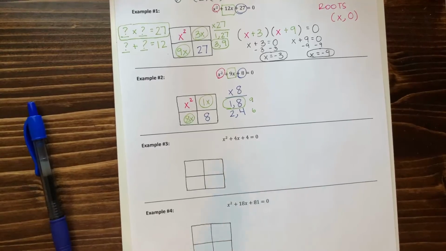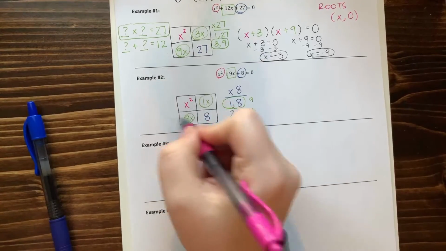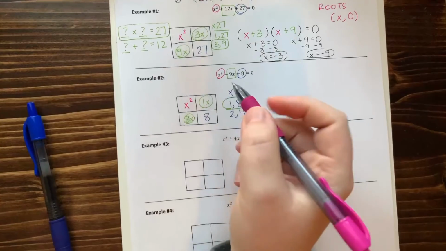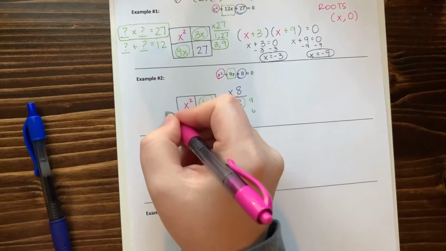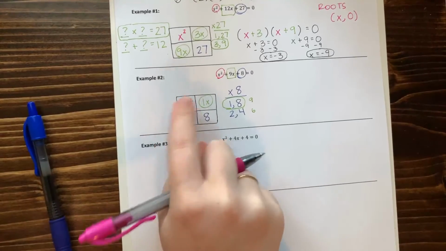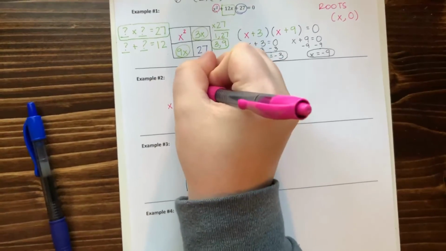All right, so now we have to figure out our dimensions. And so this works like a table of values. We have rows and columns. So whatever goes here on these pieces has to multiply to get x squared. That's always going to be x and x.